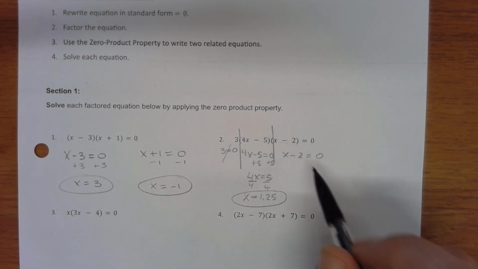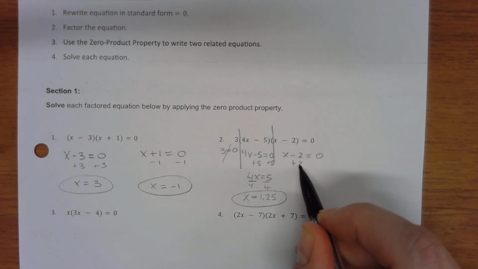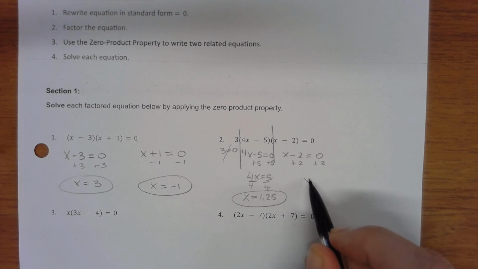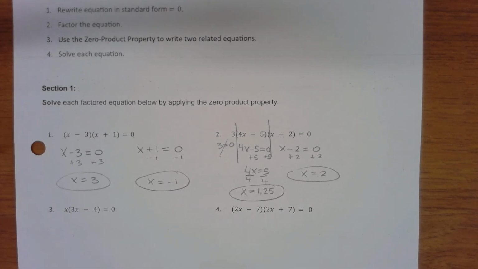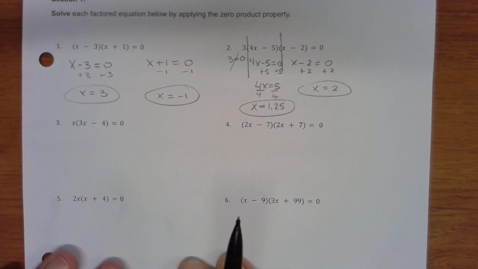X minus 2 could equal 0. Let's solve it. Let's add 2 to both sides. X equals 2. And we have our 2 solutions. The first factor, because it doesn't contain an x, doesn't have a solution. Let's look ahead to question 3.